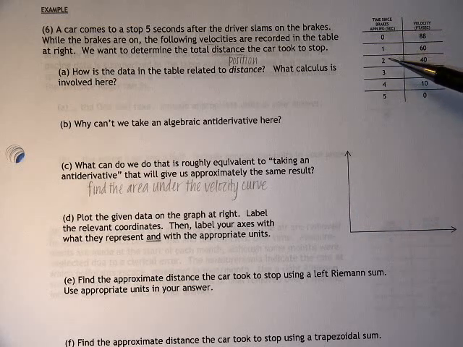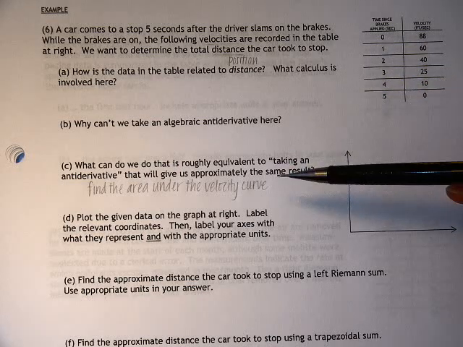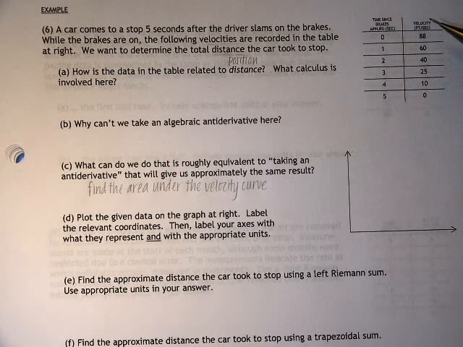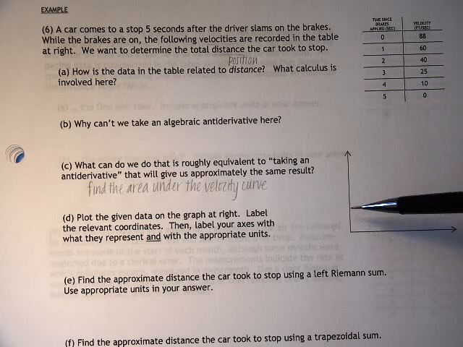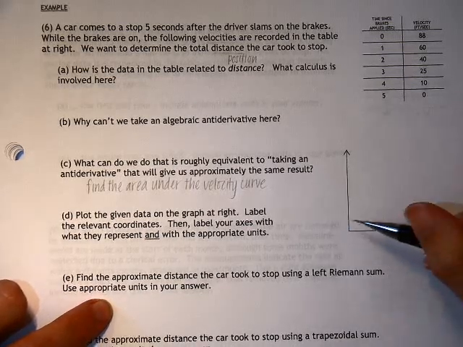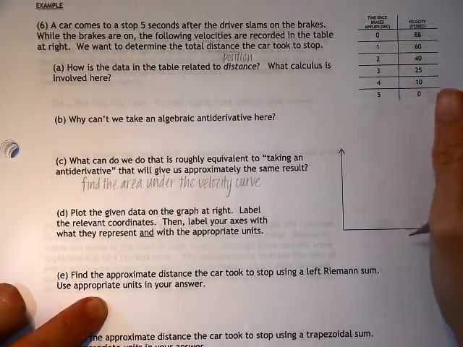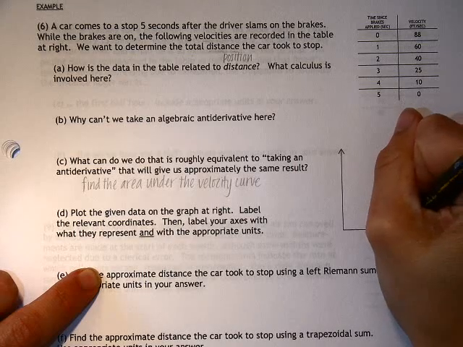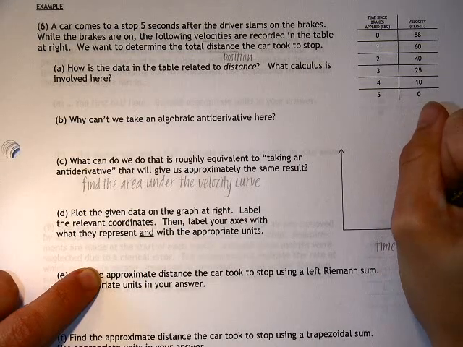Since we don't have velocity equations to work with, the velocity curve is going to have to simply come from these points. So in letter D, where it says plot the given data, we're just going to do the best we can to plot the points as reasonably as we can without any sort of tick marks or guidelines. The x-axis here is going to be our time, because the x-axis is always our independent variable.